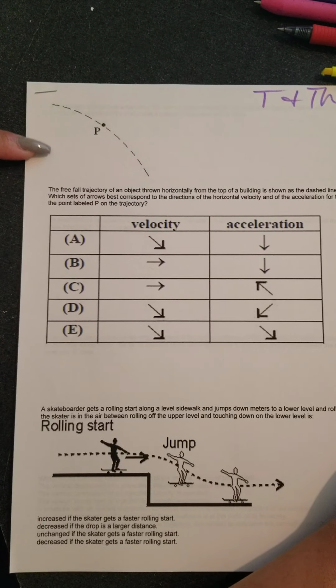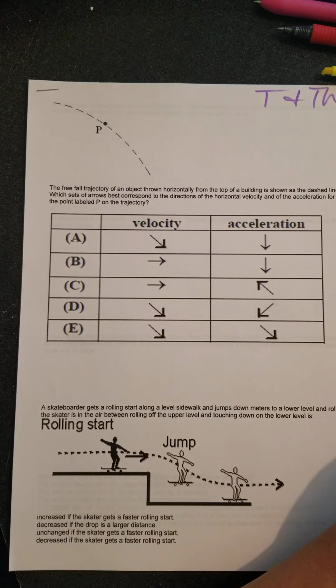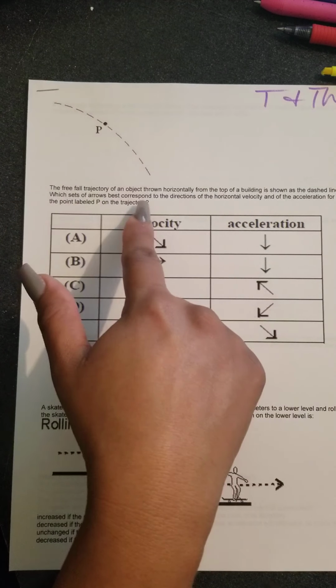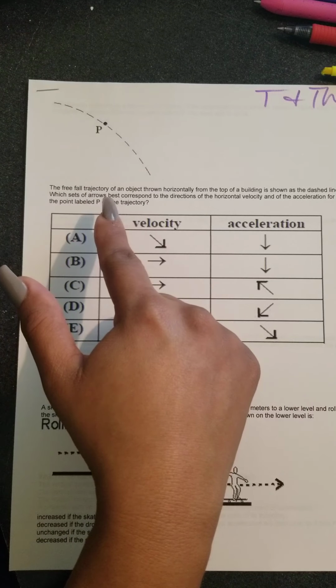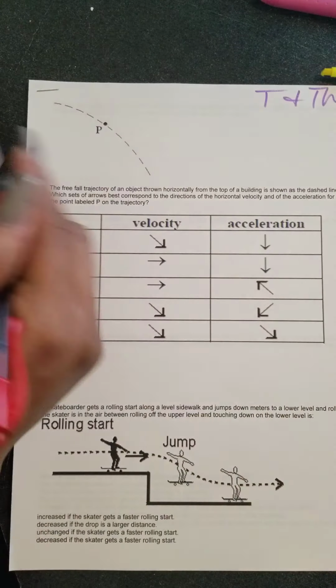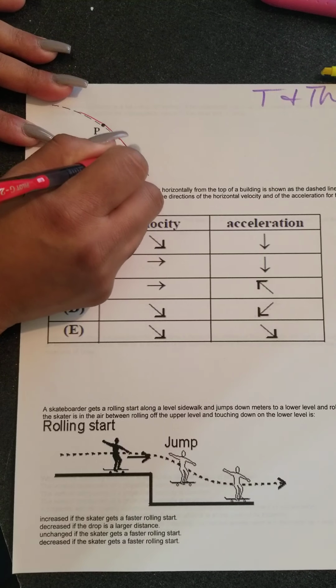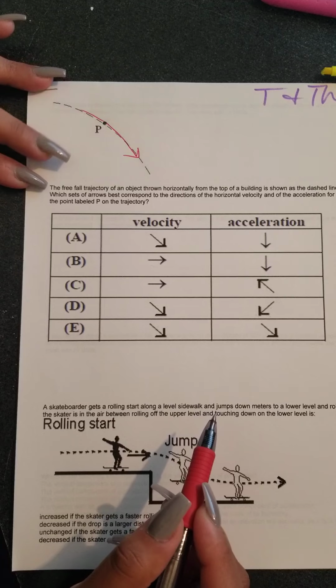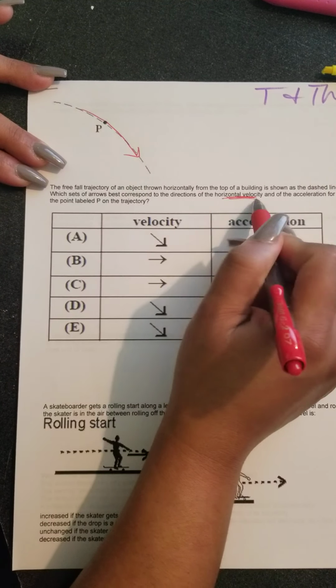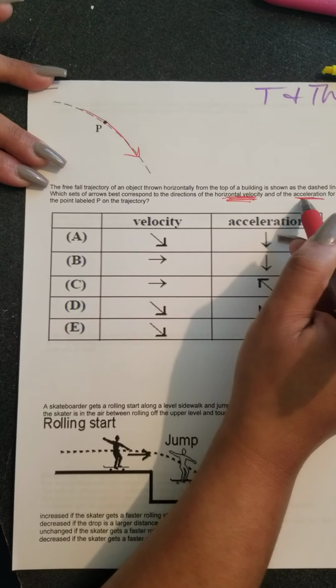Let's look at the first one. It says here, there is a free-falling trajectory of an object that's thrown horizontally from the top of a building as shown above in the dashed line figure. Okay, so it's coming down this direction. It says, which set of arrows best corresponds with the direction of the horizontal velocity and the acceleration?